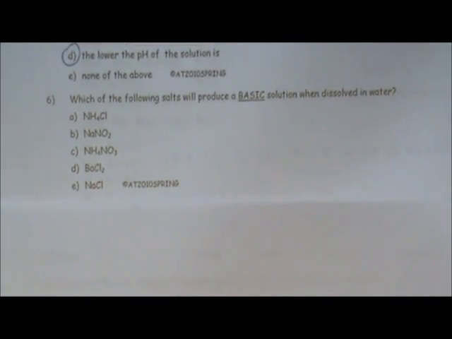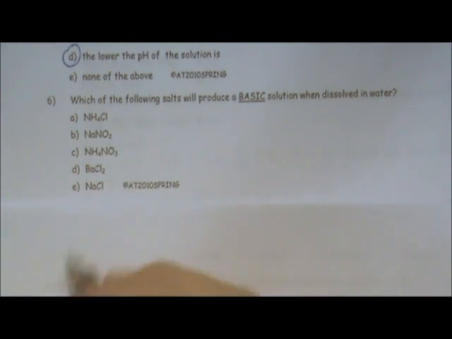Which of the following salts will produce a basic solution? So which of these is basic, right? Again, remember? If it's going to be basic, it should come from a strong base and a weak acid, right? So you examine all the salts. Ammonium chloride comes from ammonia and HCl. Is that right?